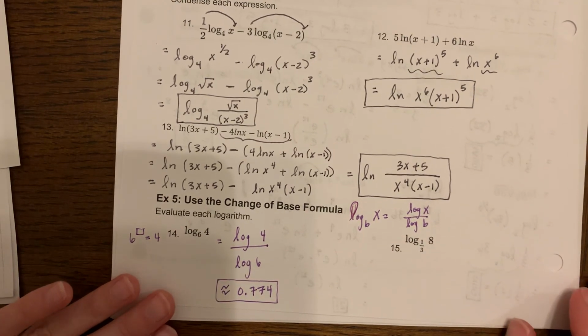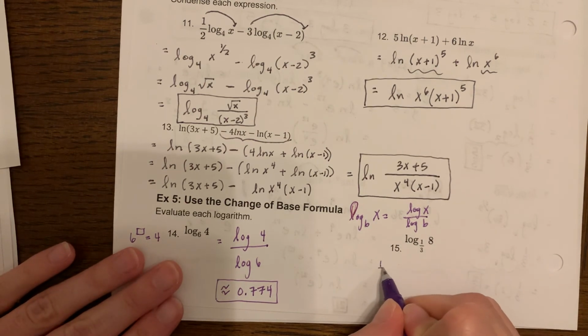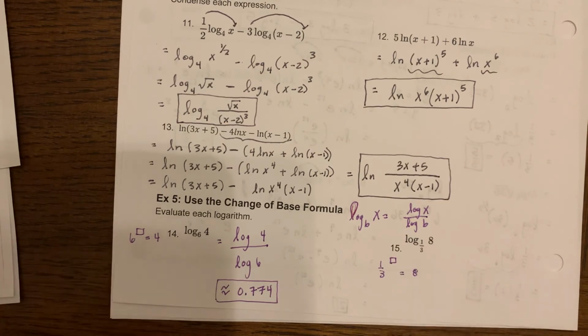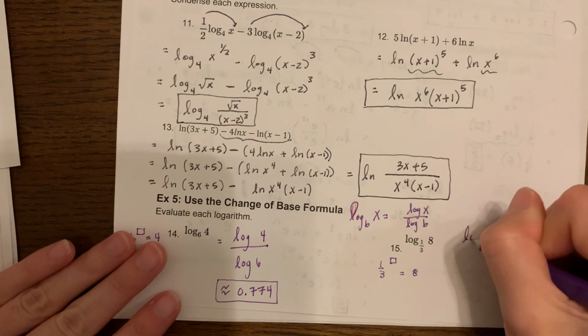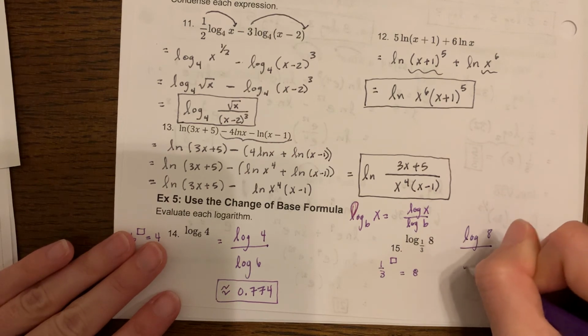Okay, in problem number 15, we have log base 1/3 of 8. Okay, so again, this would be 1/3 to what power is equal to 8. I cannot calculate this by hand, so I'm going to use the change of base formula. So I'm going to say log of 8 divided by log of 1/3.